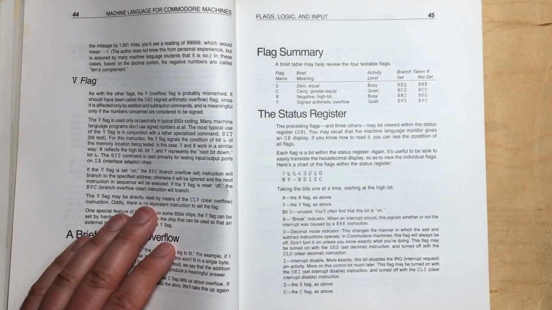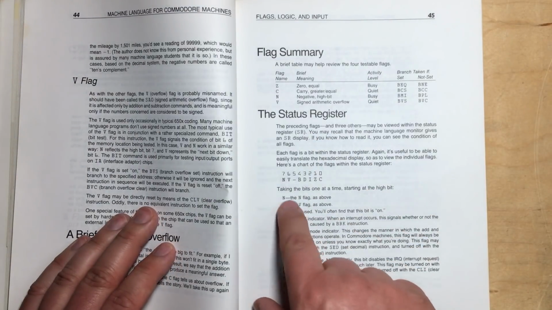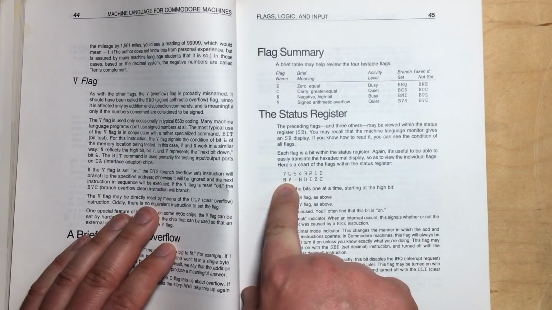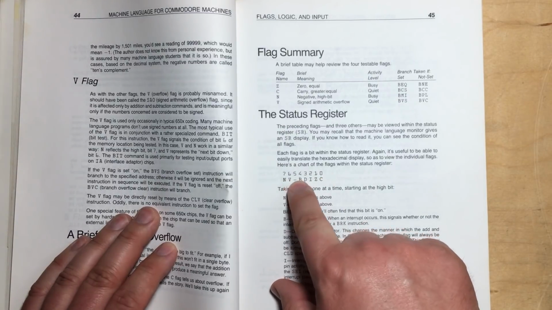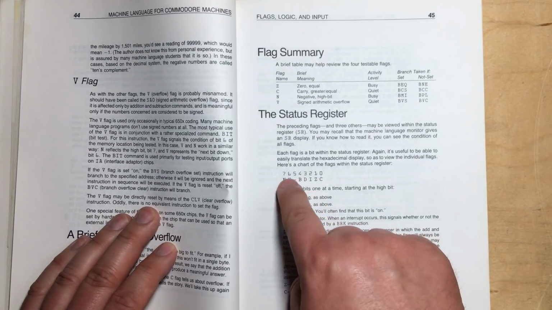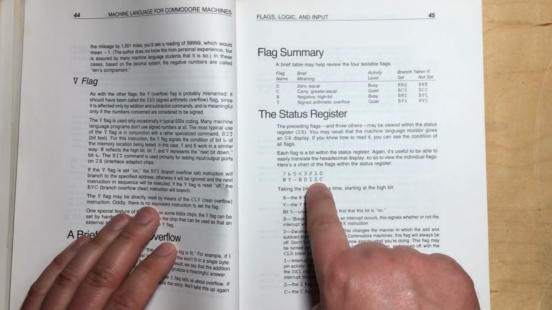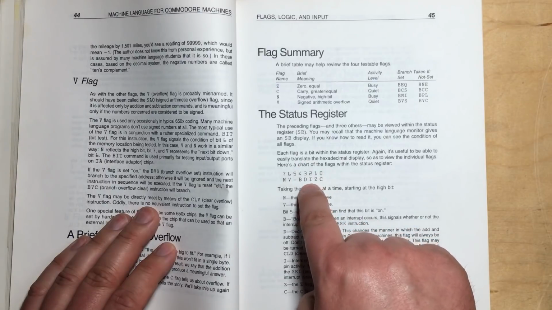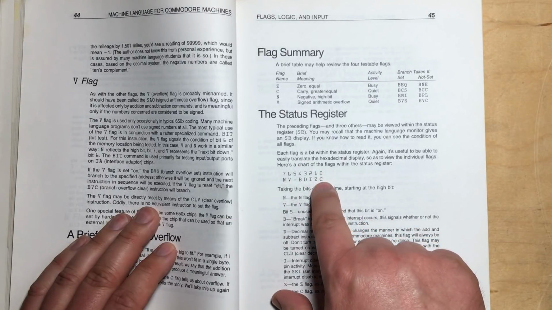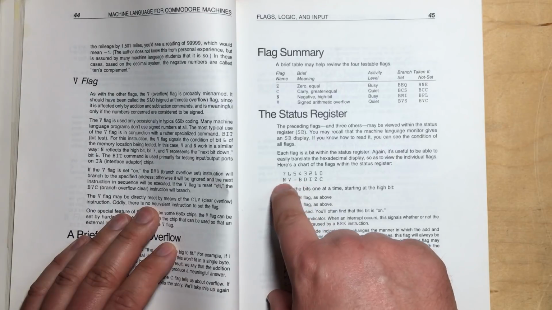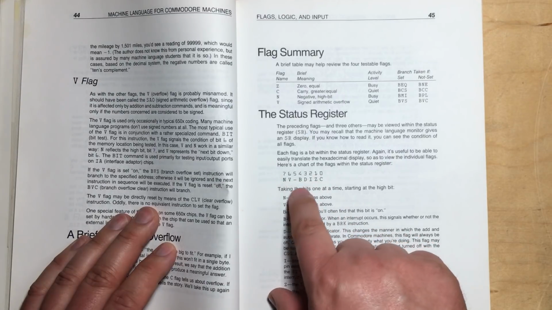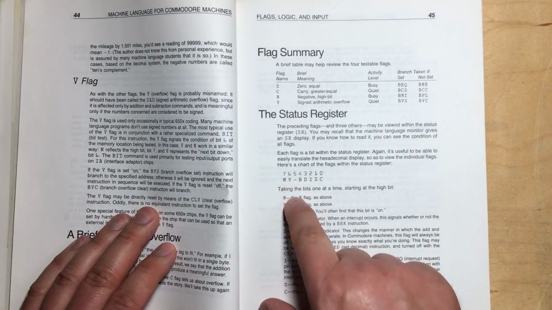Some very useful information about the status register. As I was mentioning before, a lot of monitors just show it as a single hexadecimal value, but that's really not very useful. So here you can see that in the status register, which is 1 byte, how each of the flags is actually represented within that. Bit 5 is not used at all.